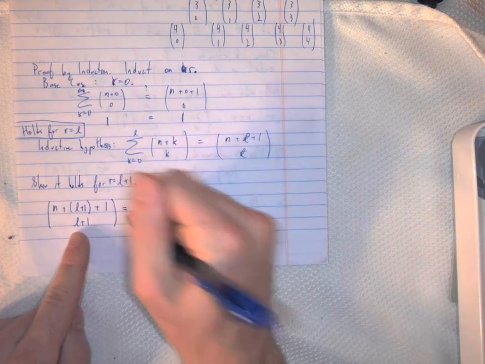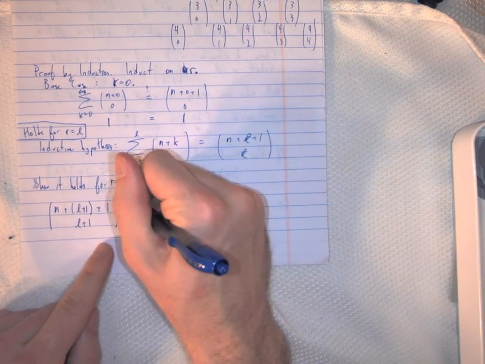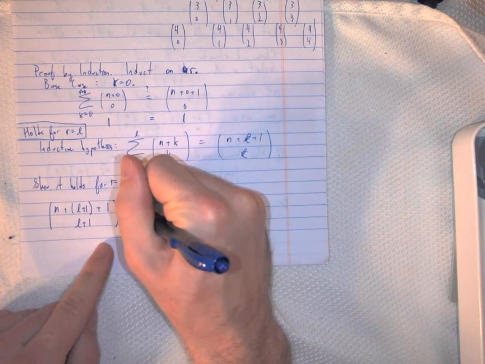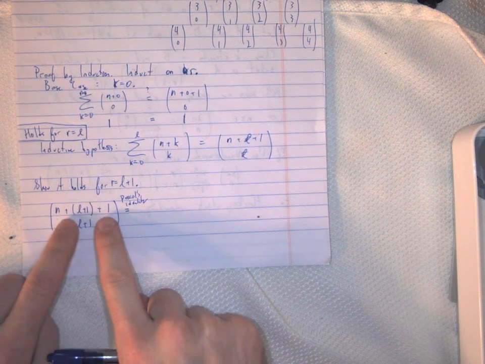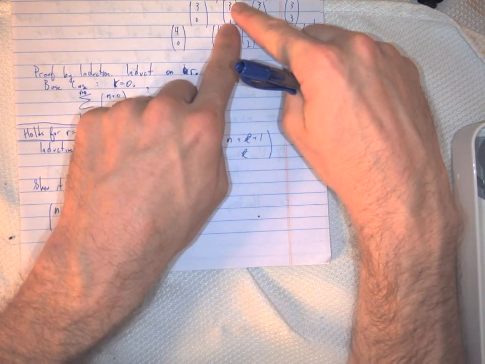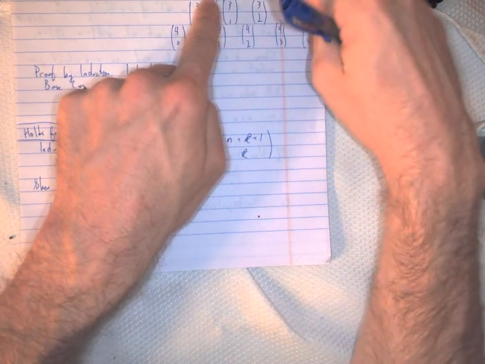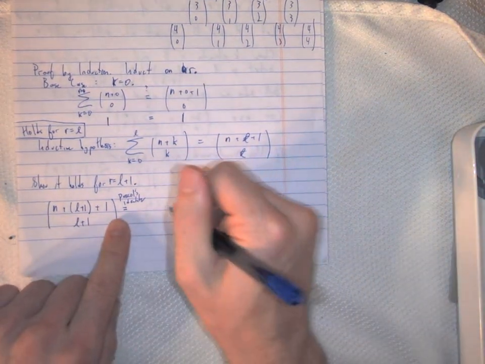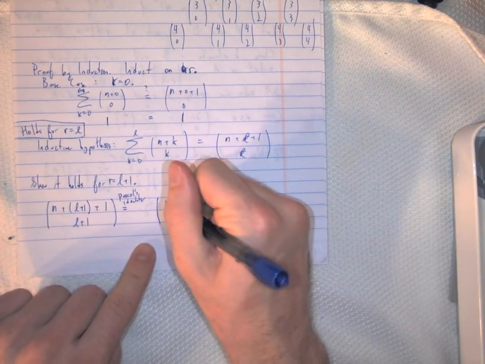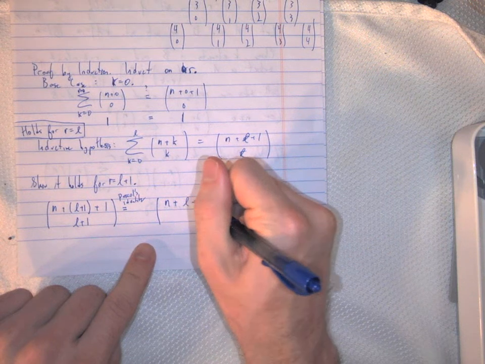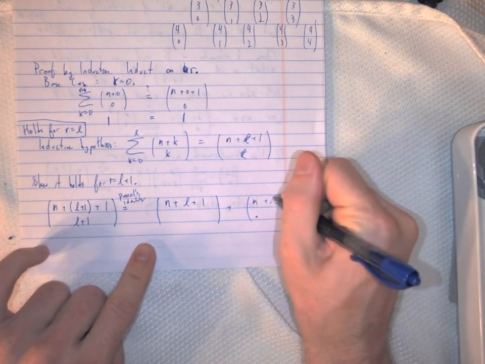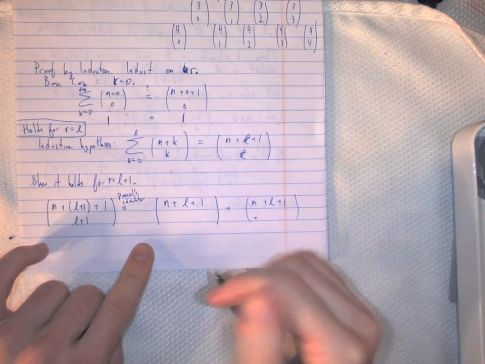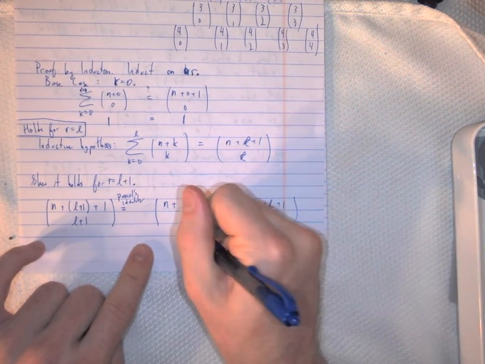This is going to be equal, by Pascal's identity, to... well, what is it going to be equal to by Pascal's identity? You remember that you shrink the top layer, right? If I start with 3, 1, that's going to be 2, 0 plus 2, 1. So this is going to be equal by Pascal's identity to n plus L plus 1 choose L plus 1, plus n plus L plus 1 choose L.